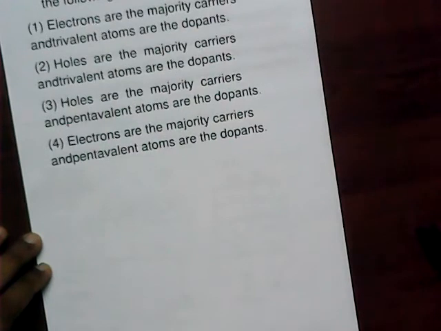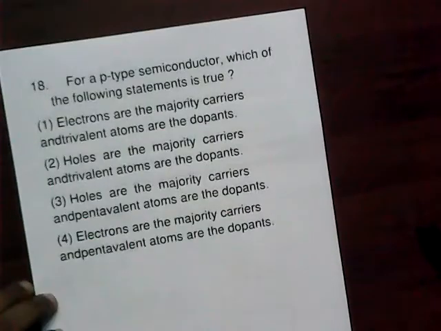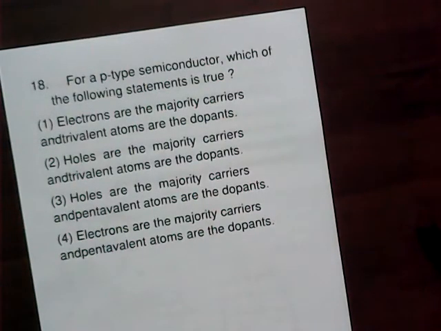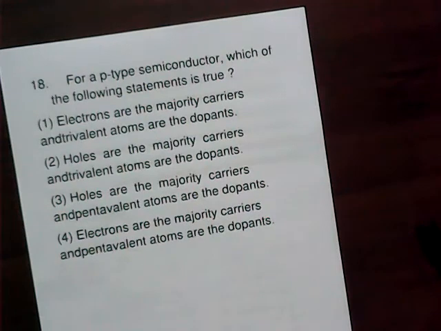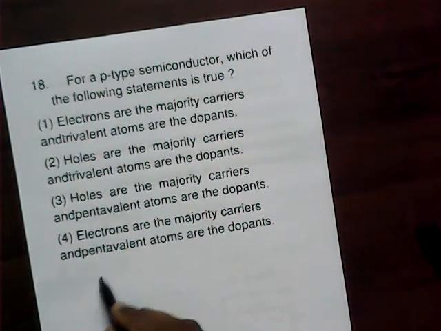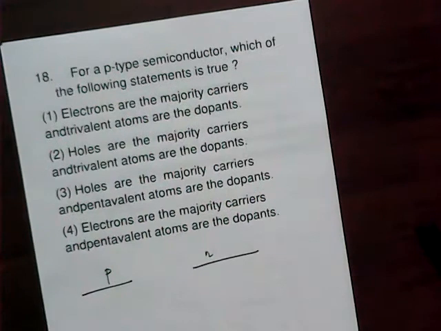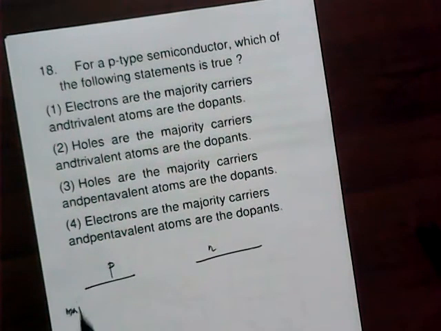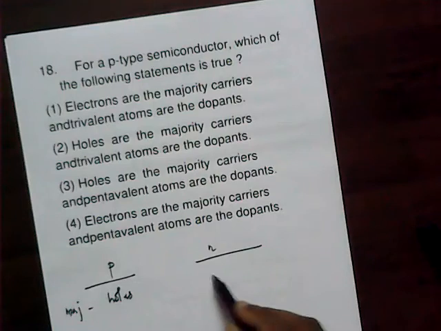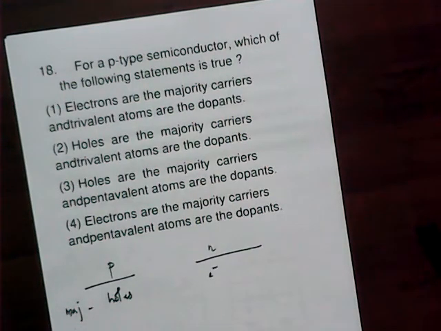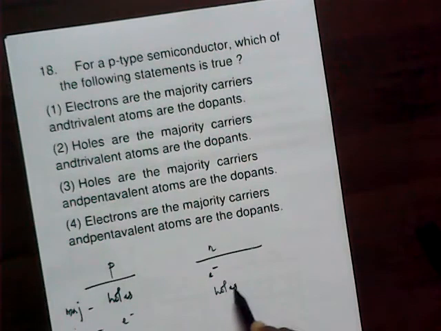Number 18. For a p-type semiconductor, which of the following statements is true? And keep in mind the simple concept for a p-type and n-type semiconductor. The majority charge carriers for p-type are holes. For n-type they are electrons. And hence the minority carriers here become electrons and here they become holes.